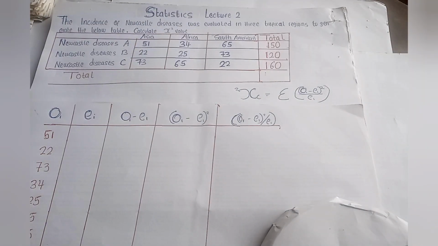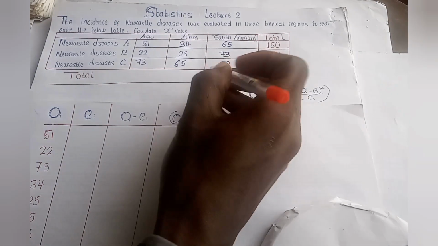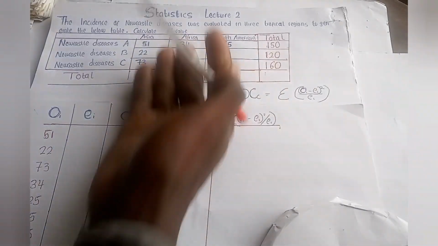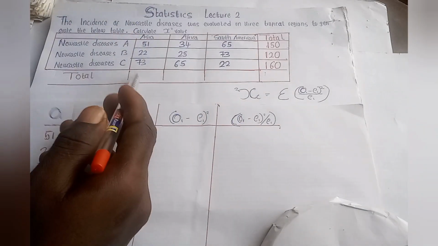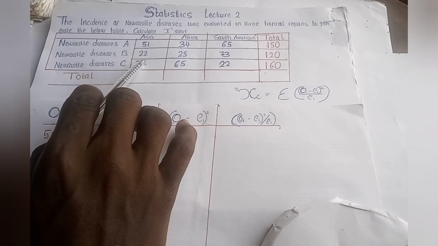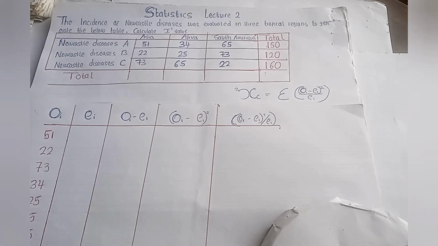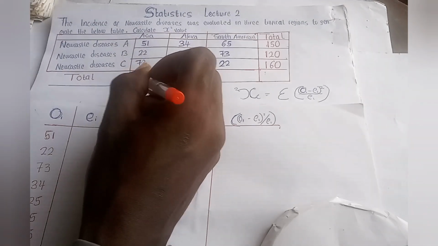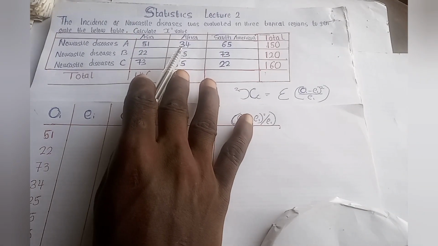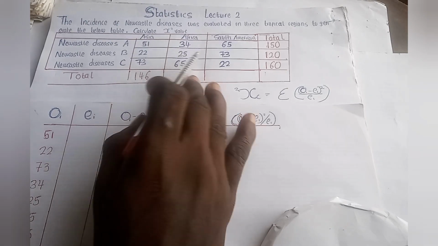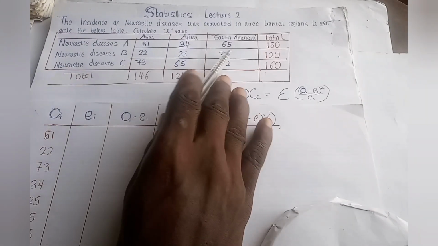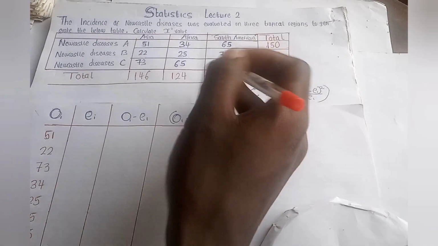Okay, so after getting that side, I will still have to get the column total. This one is row. I will still have to get the column total. So in order to get this place, I can easily calculate it as 51 plus 22 plus 73. That's 146. For the African, I can get 34 plus 25 plus 65. That's 124. Then South America, 65 plus 73 plus 22. That's 160.